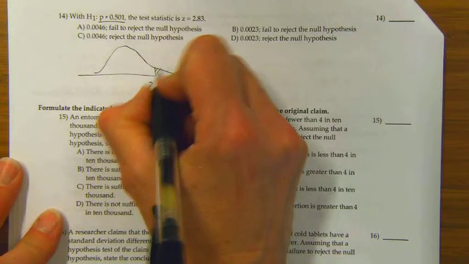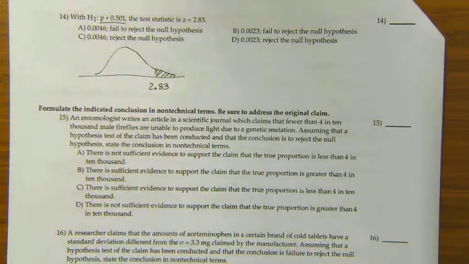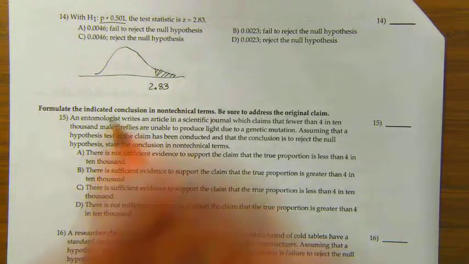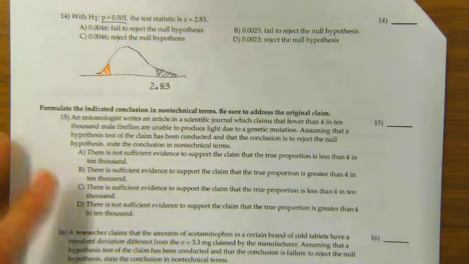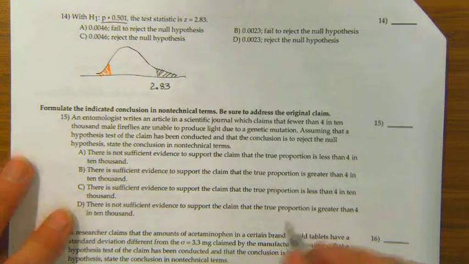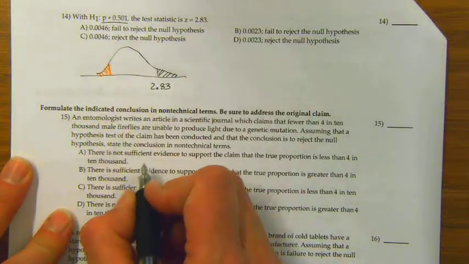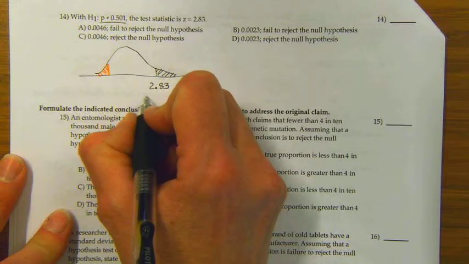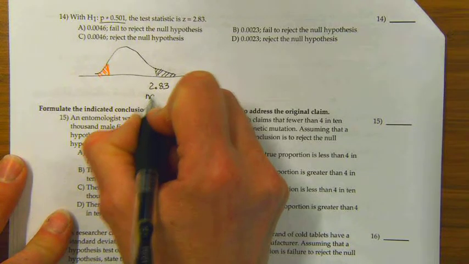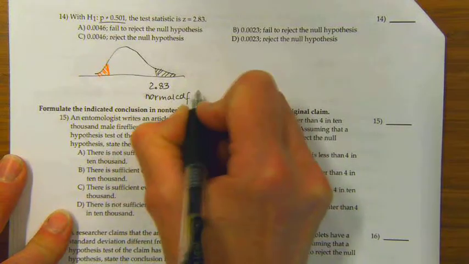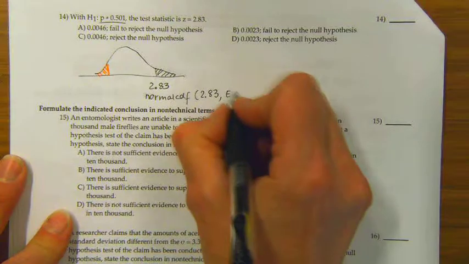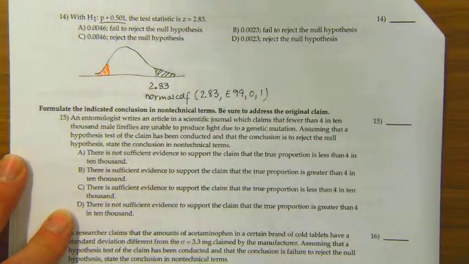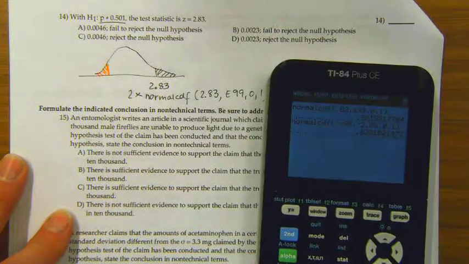We now calculate the area to the right, but since it's two-tailed, we're actually going to double that area. So kind of put a pretend left tail with the same area over on the left. So this is why we have to double. What's the area to the right of this value? How do we find it? Normal CDF, our lower limit is 2.83, upper limit is a very large number. And then we're going to do 2 times that number.